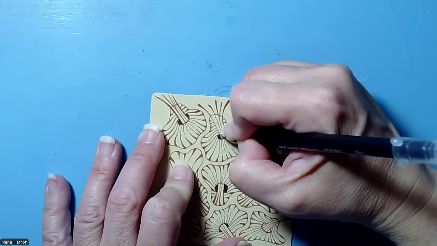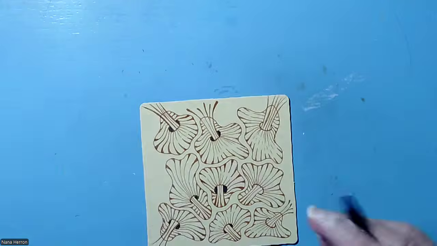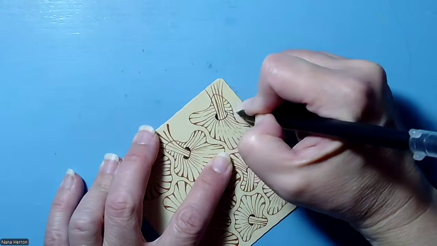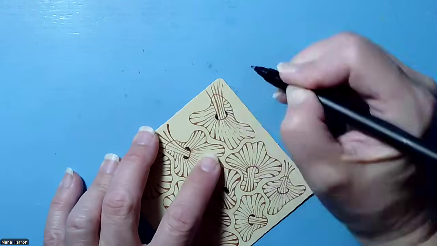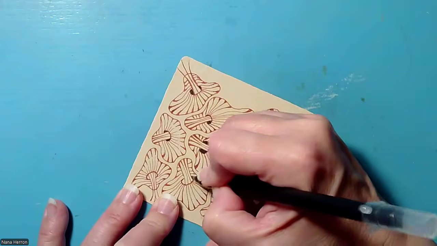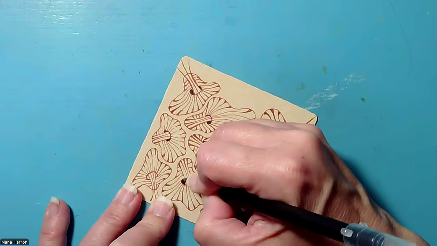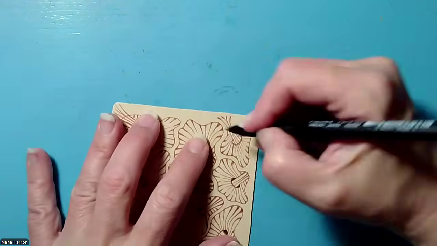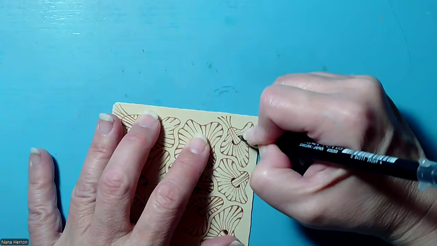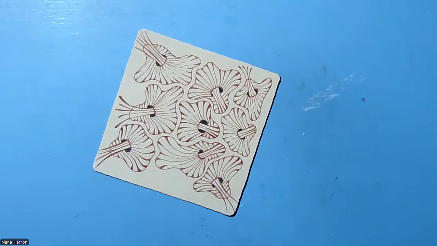But you can decide if you would maybe like to do the brown instead. So black is a little bit of a bold choice. I have all of them.